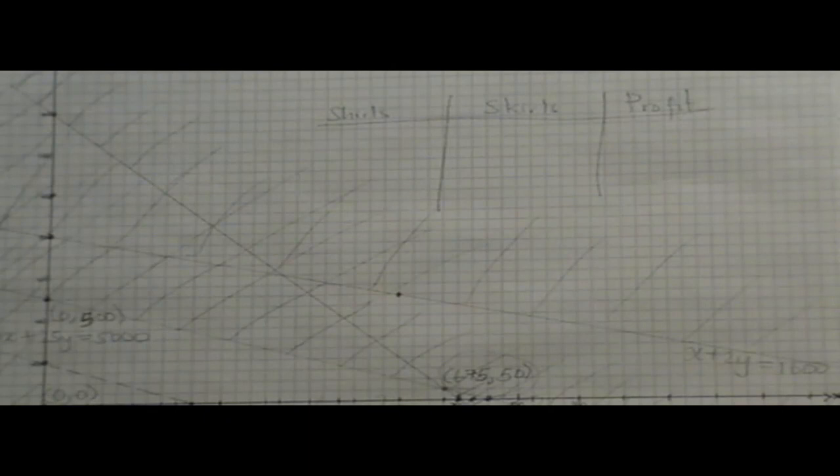So I will compare all of these vertices, or corner points, and check that this is actually my maximum point. Now if I make 0 skirts and 0 shirts, my profit is obviously 0. You need to remember the formula is 20x plus 25y. Then I move on to this corner here.